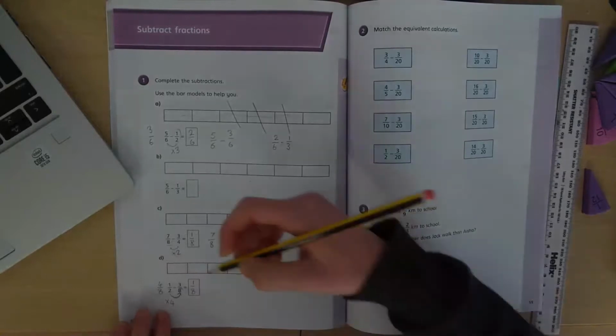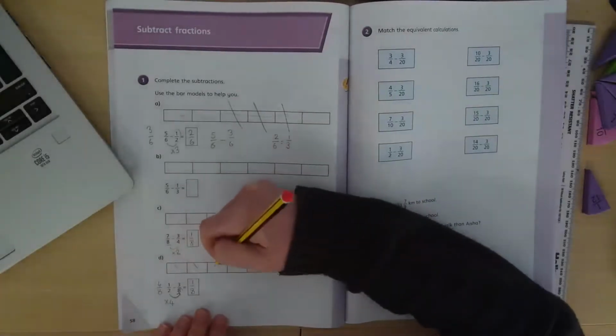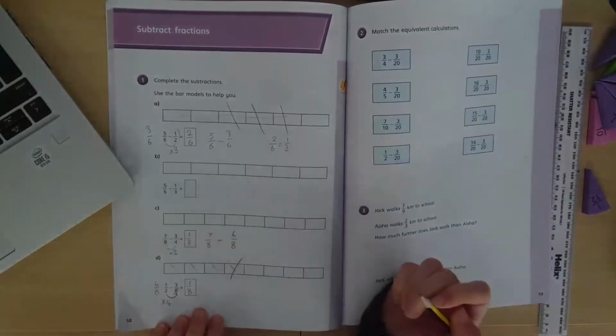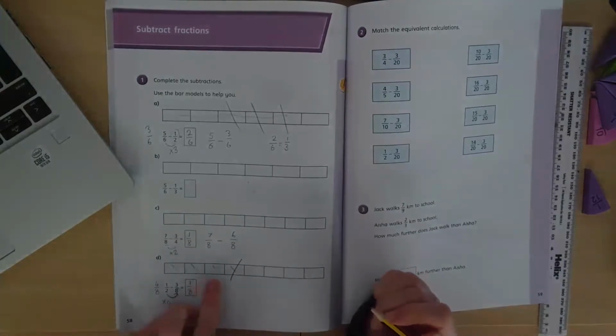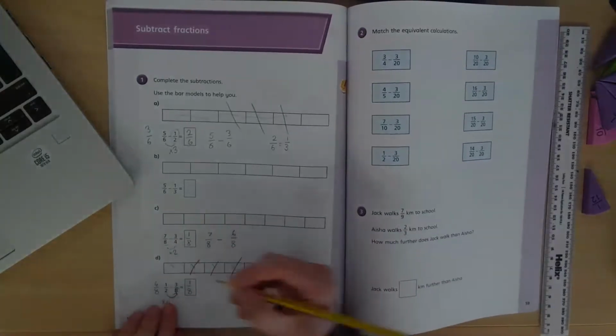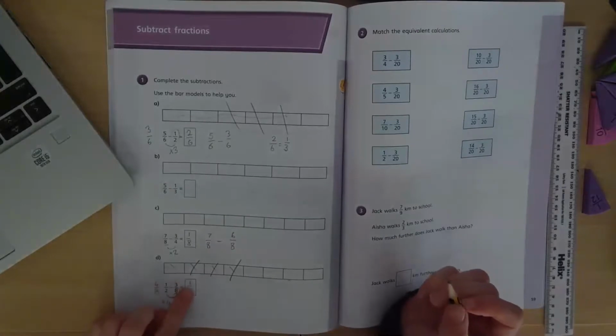I can check that here. So I've got my 1, 2, 3, 4 eighths, take away an eighth, I'm left with 3 eighths, 1 eighth. 1, 2, 3, there we go, left with my 1 eighth.